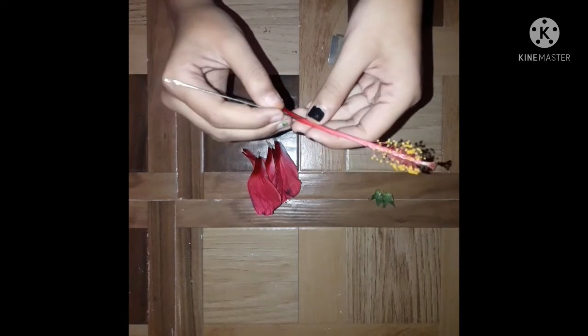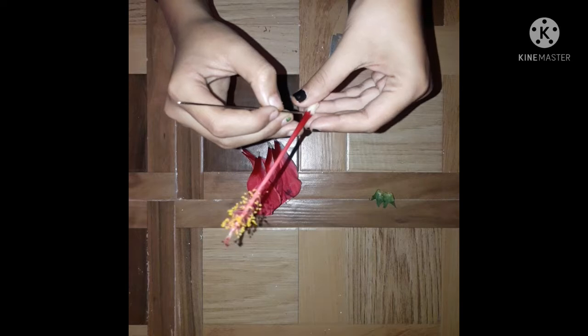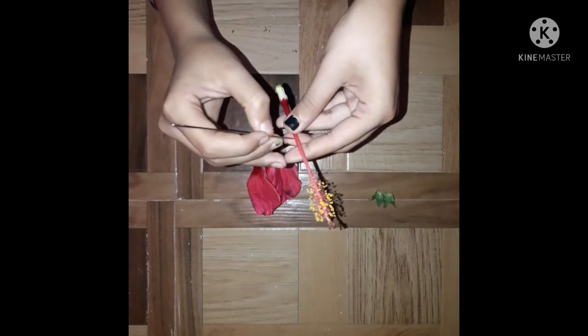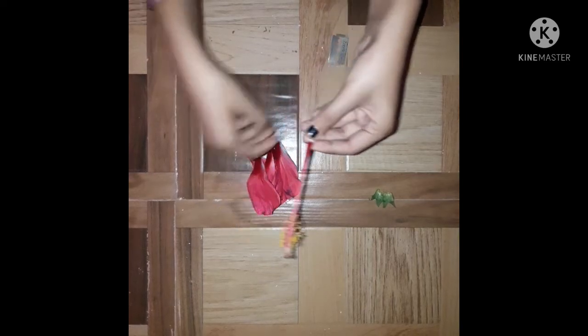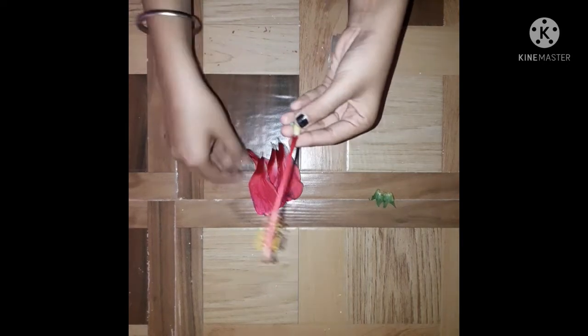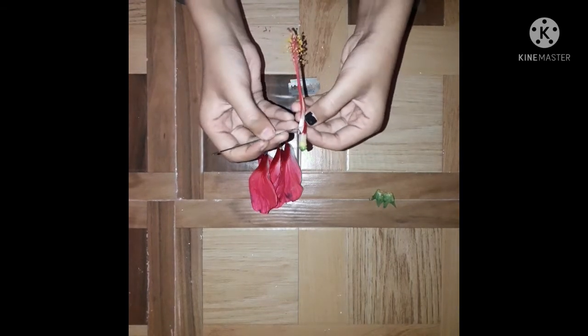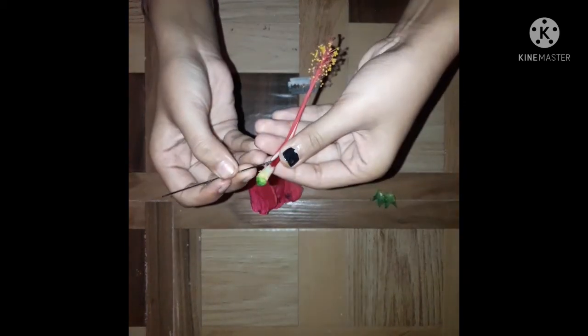Now I am going to open this style with the help of this needle. And here you can see a glance of pollen tube.